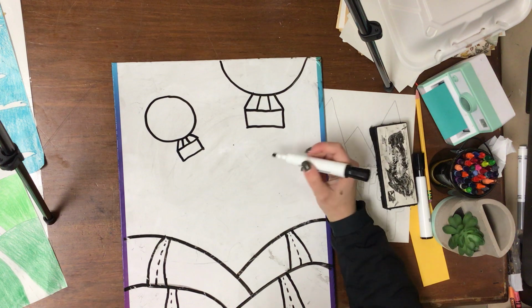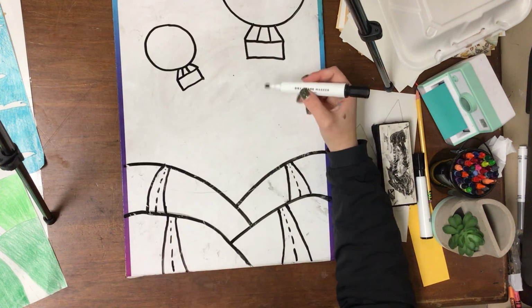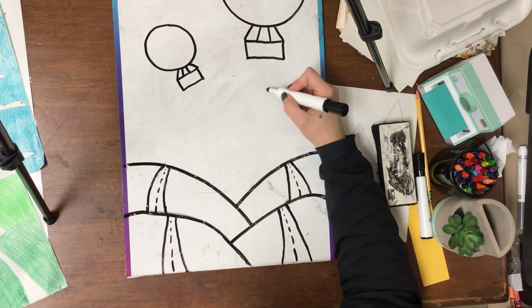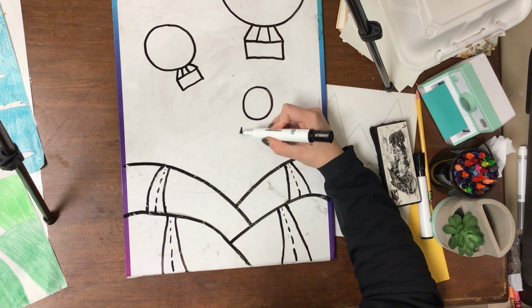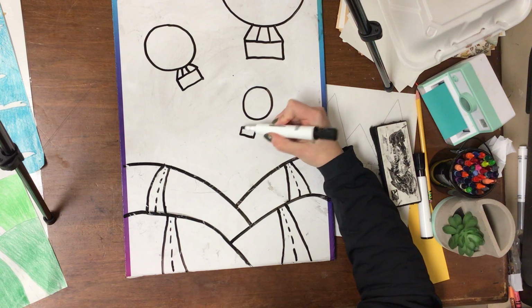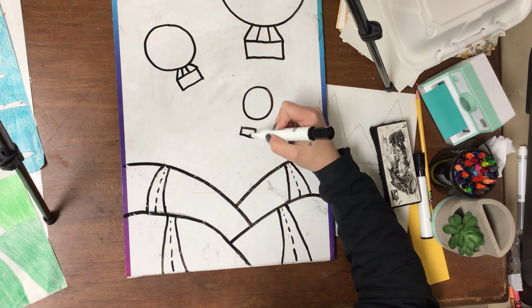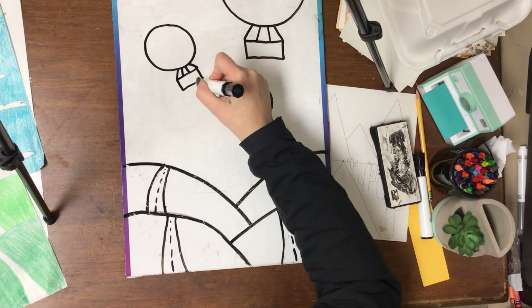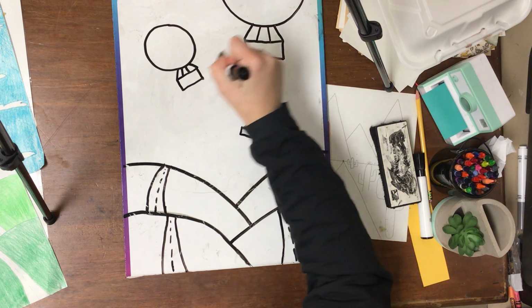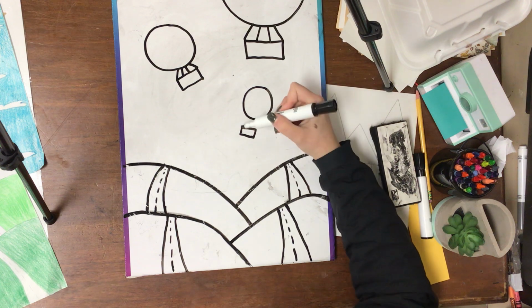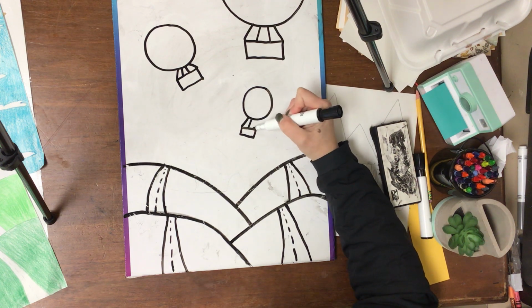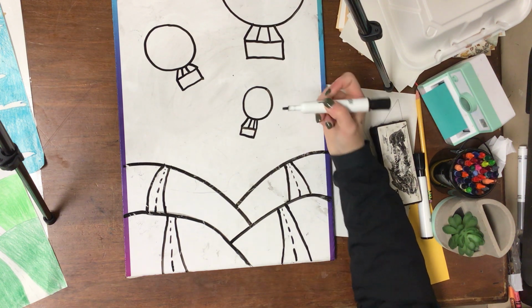The last one we need is our small hot air balloon. So I'm gonna draw a smaller circle right about there. And I can make my basket go to the side. Remember, this small hot air balloon basket needs to be smaller than this. So we need to check, make sure it goes small, medium, large with your rectangles, and small, medium, large with your circles. Okay, if they are not in the right size order, your drawing's not gonna look right.